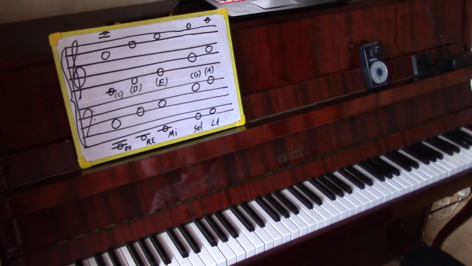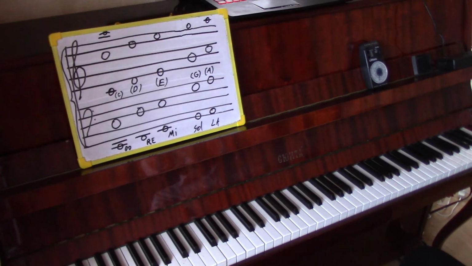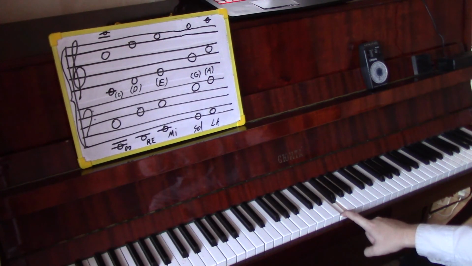And next time we will add the last two notes of the C major scale, which are the Fa and the Ti. And just like I said, the same notes are shared between F sharp major and C major, but they're named differently. So if this is Ti in F sharp major, it's actually Fa in C major.